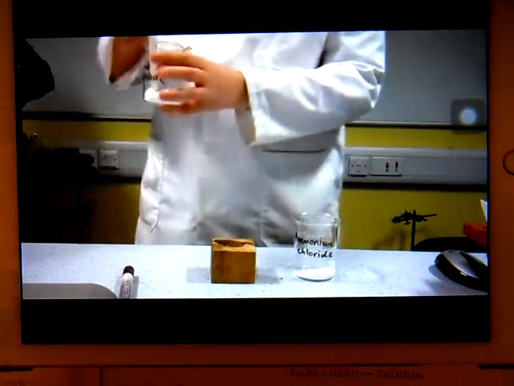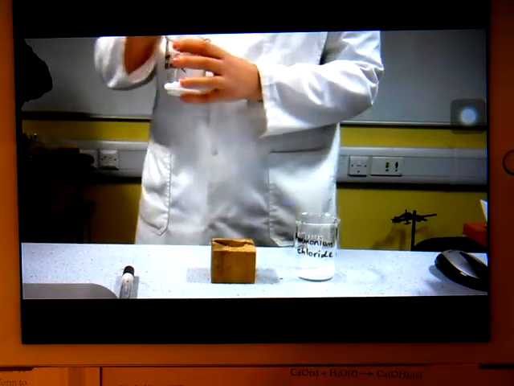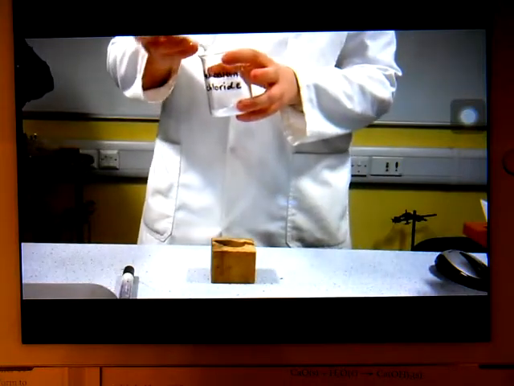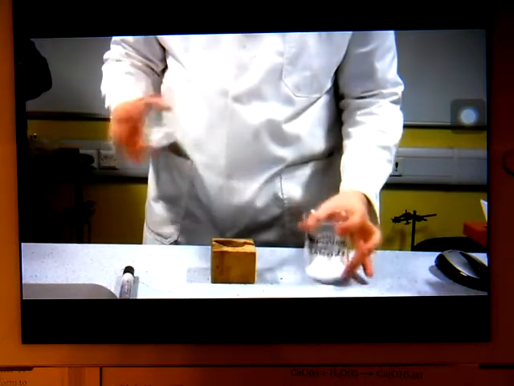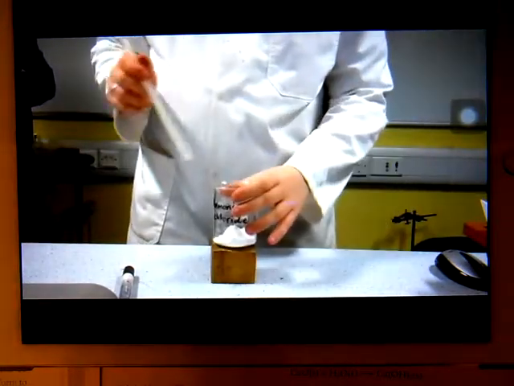Well, hopefully not, because if it's blowing up and giving out huge amounts of energy like that, that would be what type of reaction? Exothermic. Now, we want to see endothermic, so it's going to be a little bit more subtle. So, I mix the barium hydroxide and the ammonium chloride together, and they should start to react. Does it freeze it? Well, we should soon see.